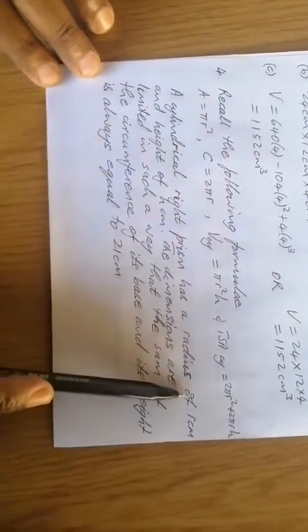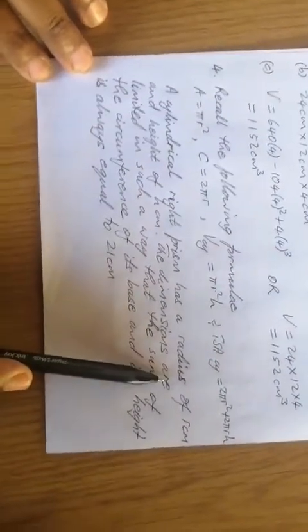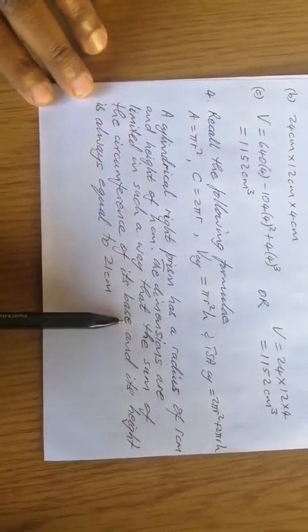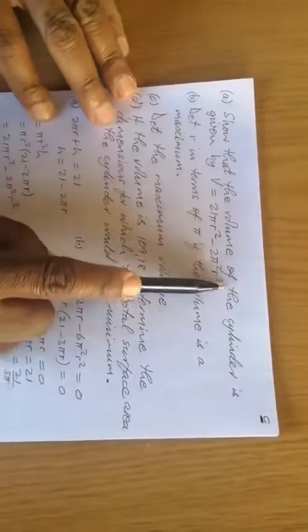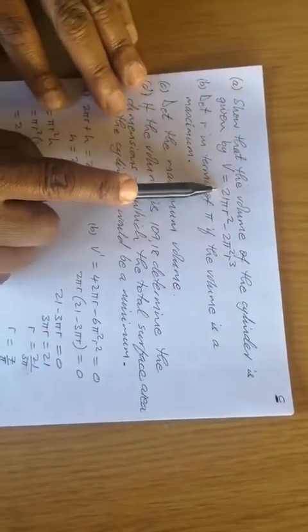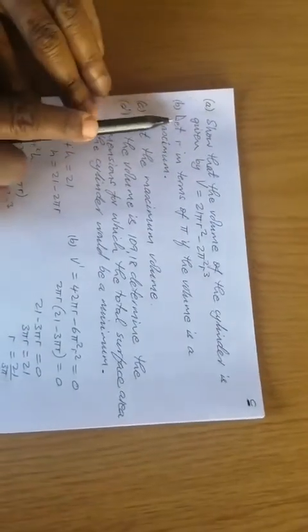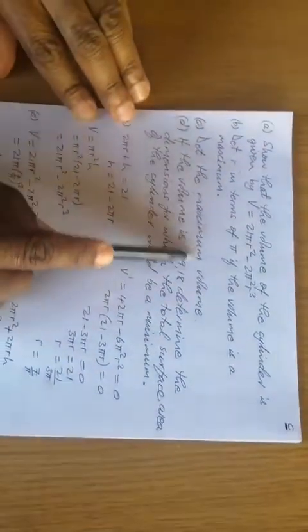So the question goes, a cylindrical right prism has a radius of r centimeters and a height of h centimeters. The dimensions are limited in such a way that the sum of the circumference of its base and its height is always equal to 21. When we are having questions, it says, show that the volume of the cylinder is given by V is equal to 21 pi r squared minus 2 pi squared r cubed. Part B, determine r in terms of pi if the volume is a maximum. C, determine the maximum volume.